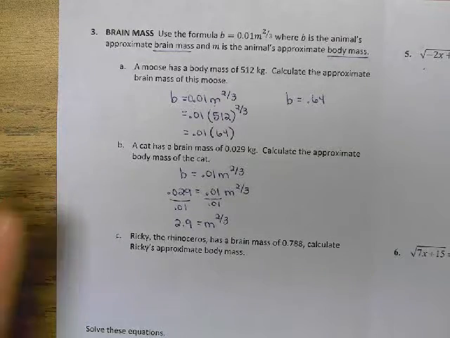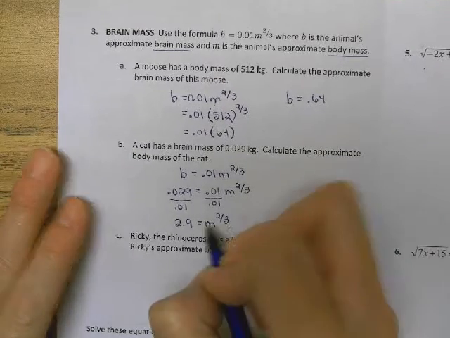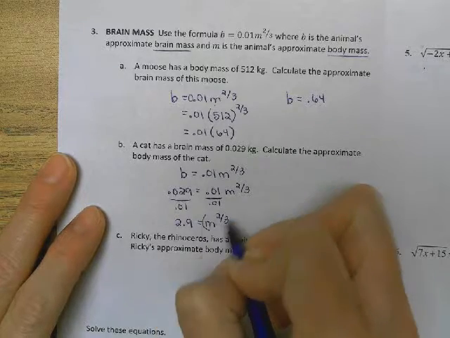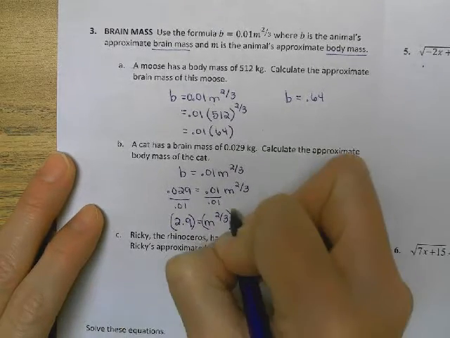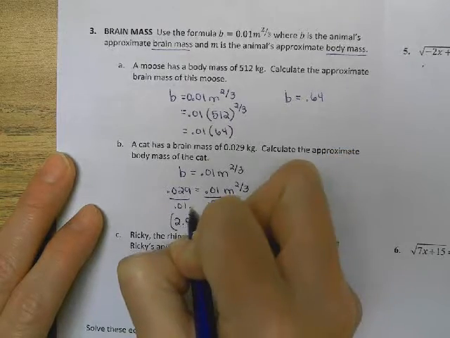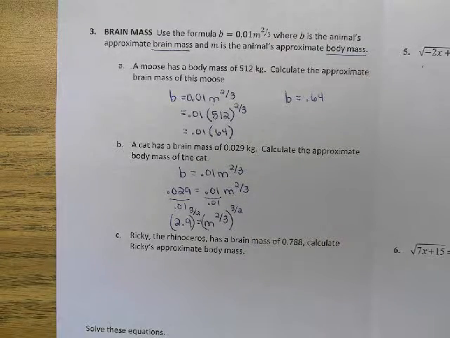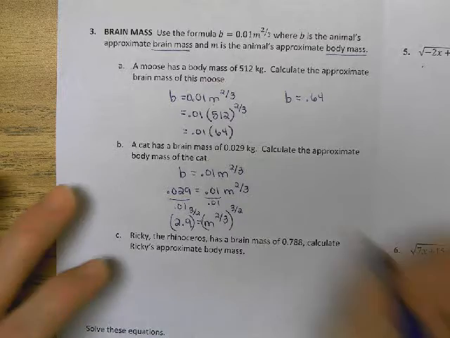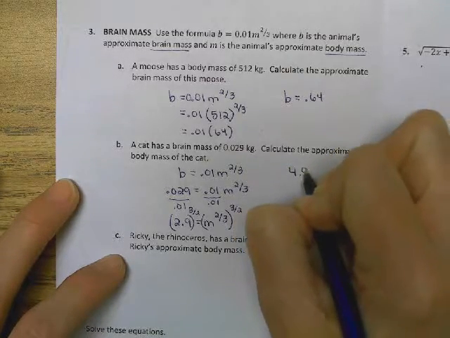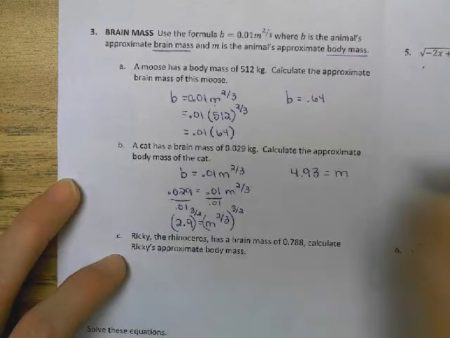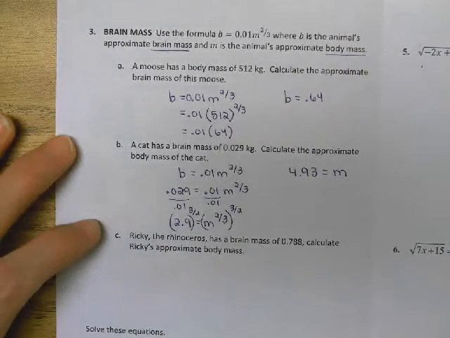Now remember, when we're solving rational exponent equations, we raise it to the reciprocal, so to the 3/2 on both sides. So I'm going to get 2.9 to the 3/2, which is basically saying take the square root of 2.9 and then cube it. So I get 4.93 is equal to the body mass.